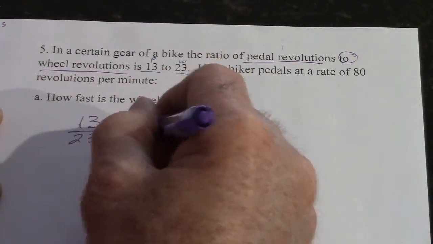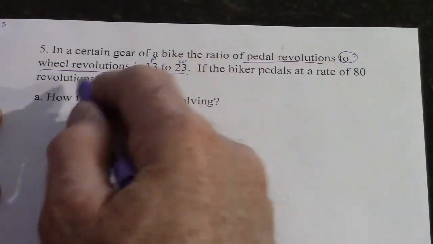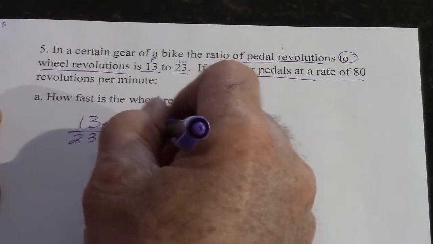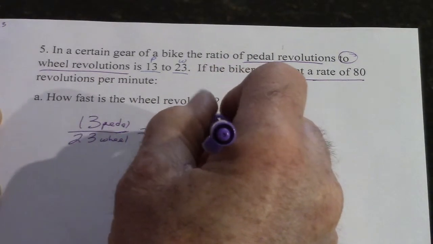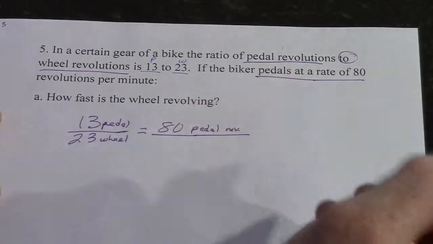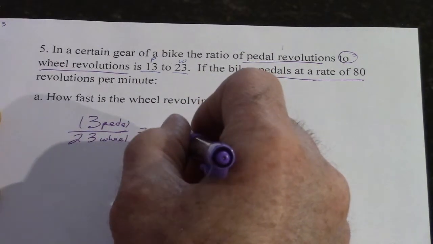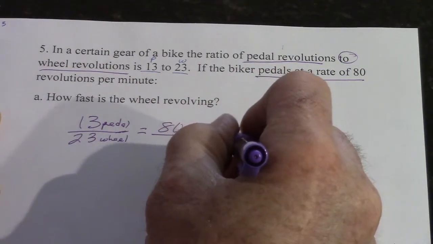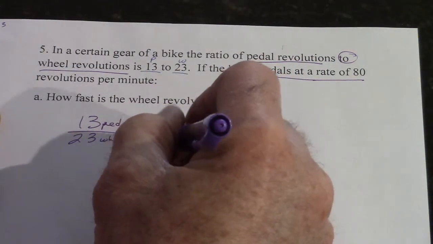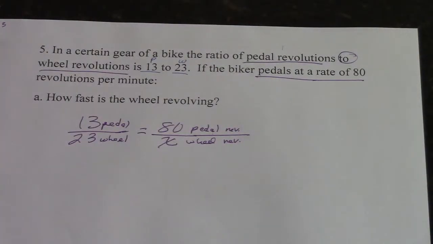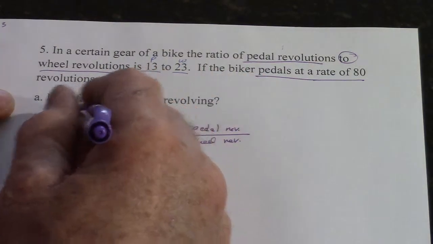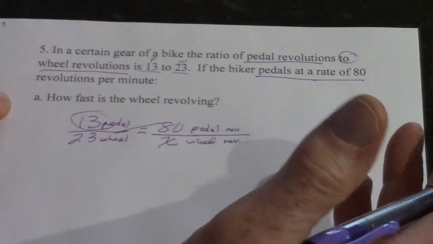So anyway, this will be equal to, you've got 80 revolutions per minute for the pedals. It's pedaling at a rate of 80. So that's 80 pedal revolutions in a minute. In 1 minute you do 80, and in the same amount of time, how many wheel revolutions would that be? That would be X. So that's going to give us our wheel revolutions in a minute. So we just cross multiply 80 times 23 and divide by 13. That's a good old proportion, right?